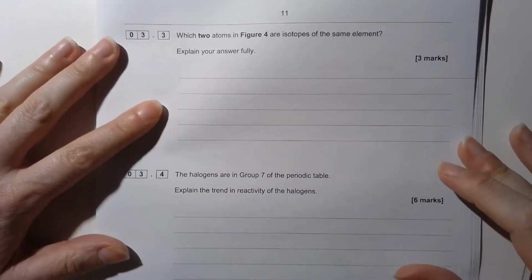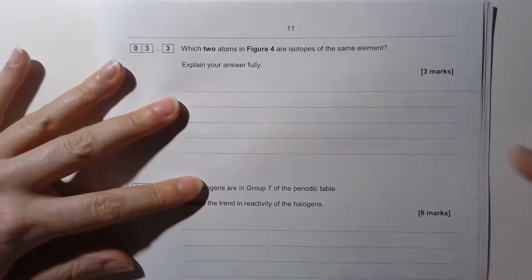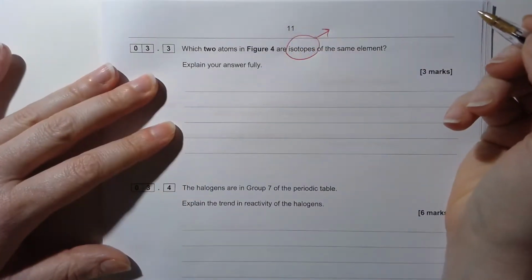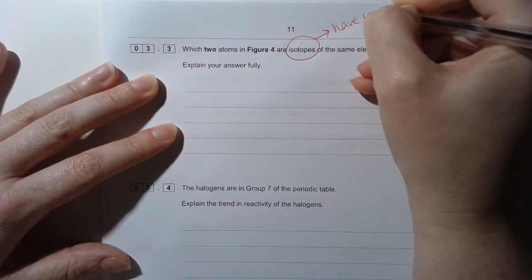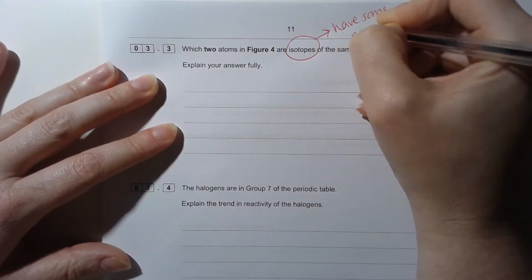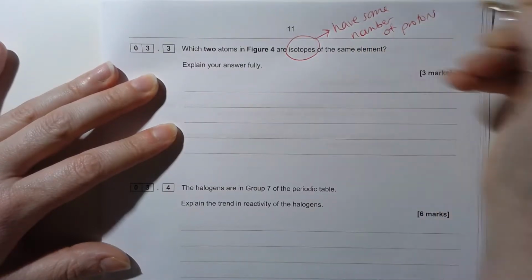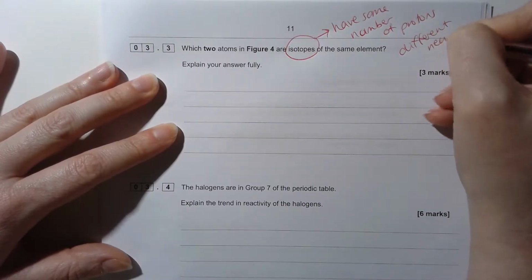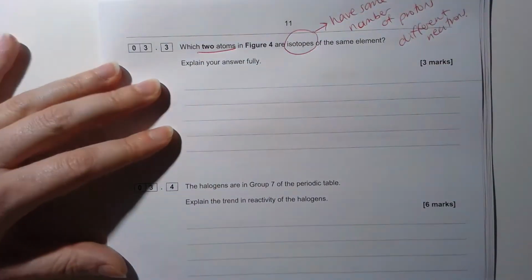The next question says, which 2 atoms in figure 14 are isotopes of the same element? The first thing we need to do is identify and define the term isotope. Isotopes have the same number of protons, but different neutrons. So let's look back at the question. We're looking for 2 atoms that are isotopes.